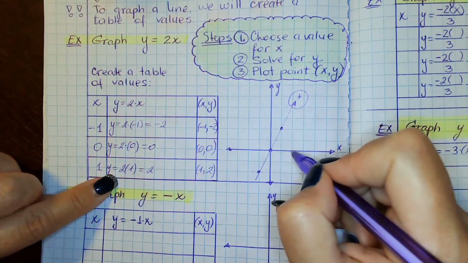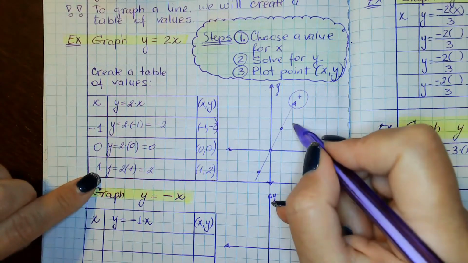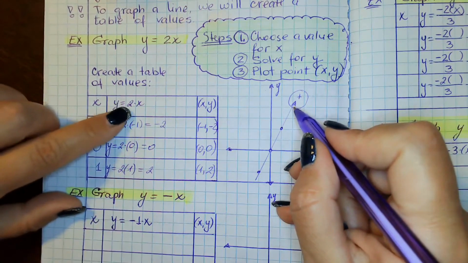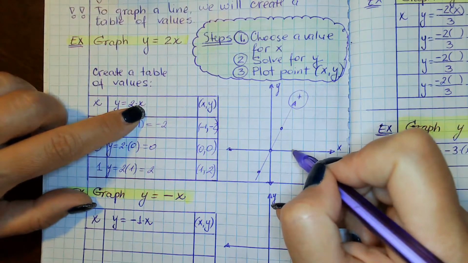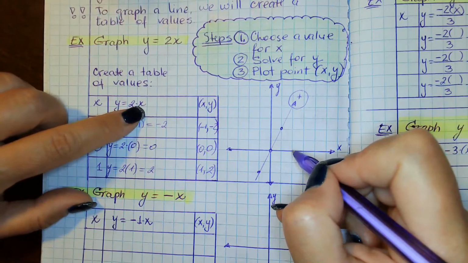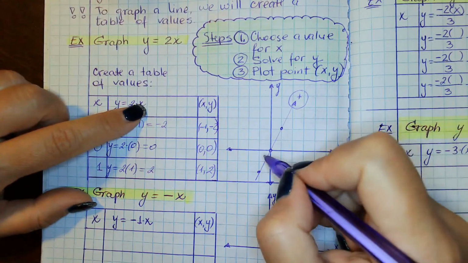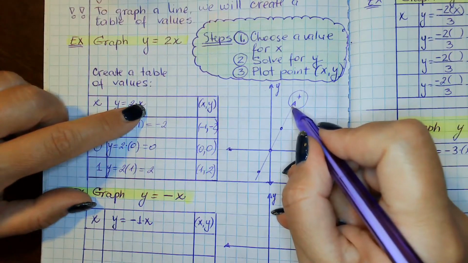So what if x equals 2? So if x equals 2, 2 times 2 will be 4 from the equation. So if I choose x, just so I can check if that works, to be 2 right here, y would be 4 because 2 times 2 is 4. So the point would have been 2, 4, which is right here on the line as well.